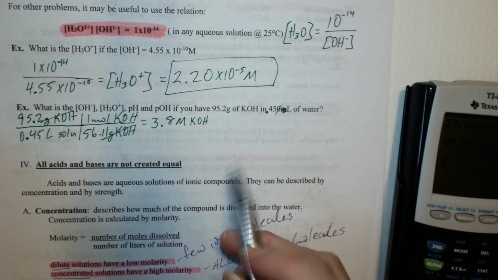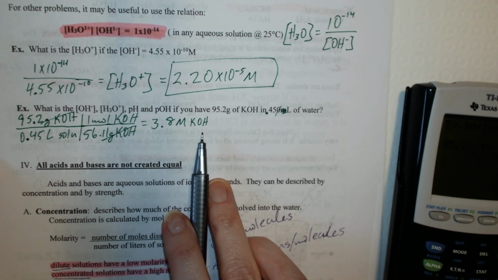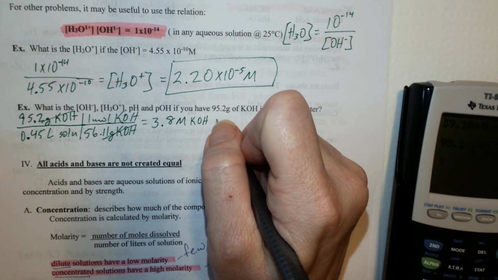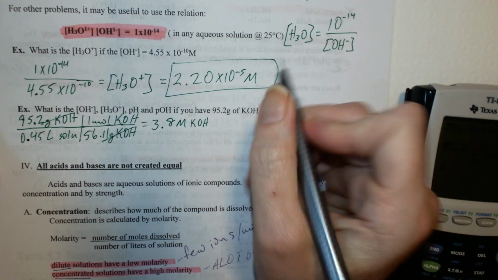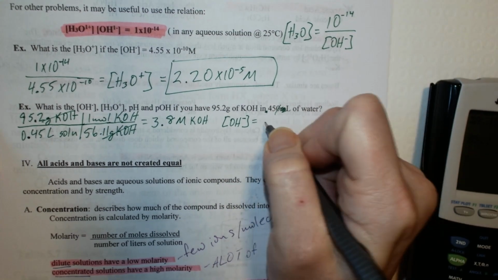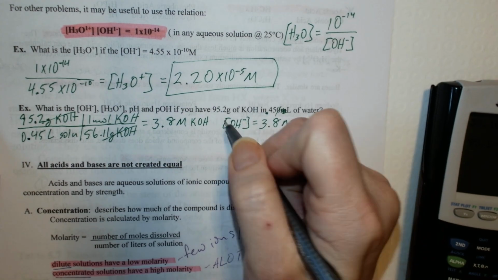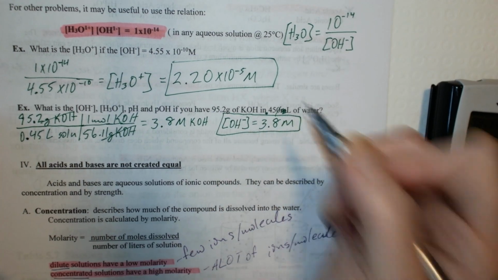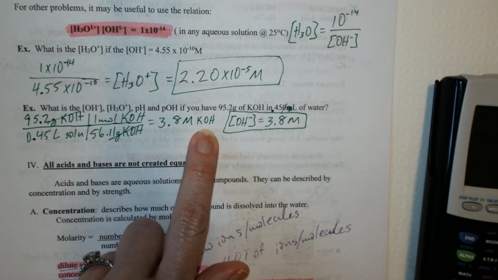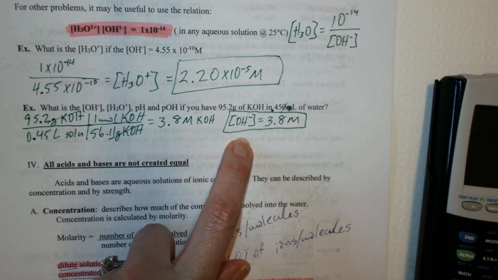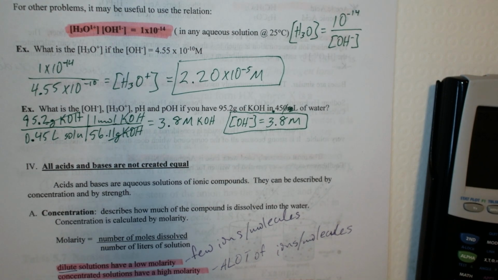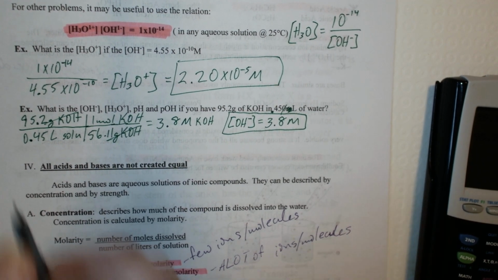Okay, well, since there's only one hydroxide in this, my hydroxide ion concentration is exactly the same. So this means that my hydroxide ion concentration is 3.8 molar. So that's my hydroxide ion concentration. I don't even have to do any math for that. Well, I kind of already did. So if you had 2 hydroxides, you'd have to double this to get your hydroxide ion concentration. But you only have one hydroxide. So it's the same. All right, so let's start with pOH.